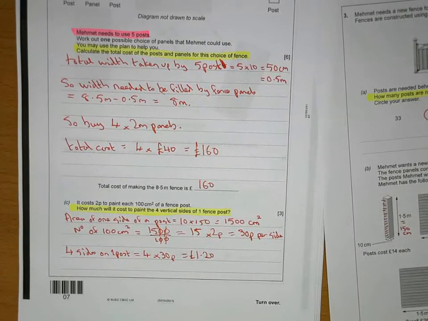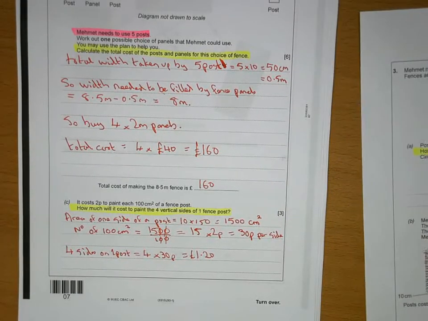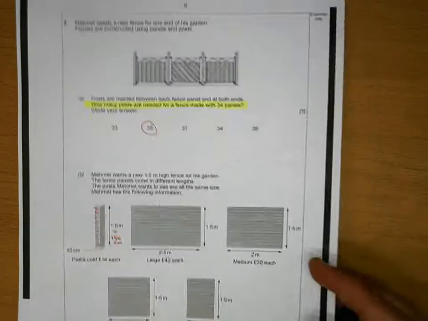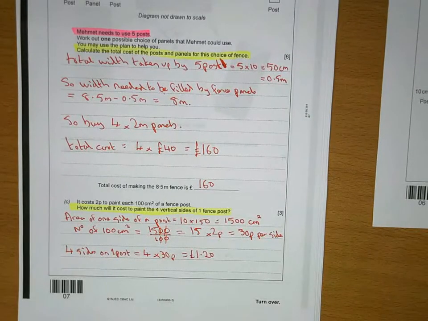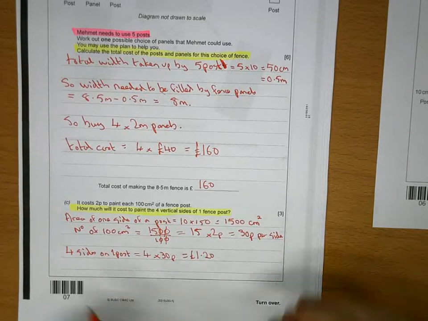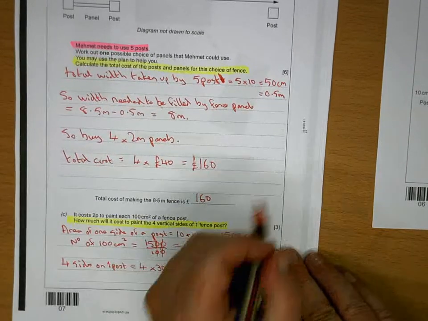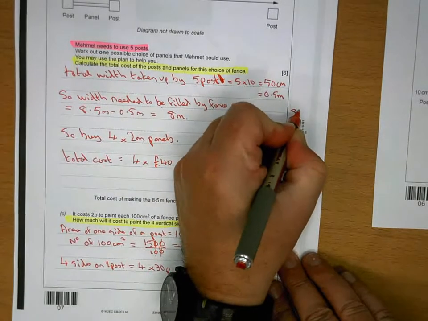So the marks for that question. 3A is just a B1. You've either got it right or wrong. 3B, there's one mark which is an S mark. It's a strategy mark.